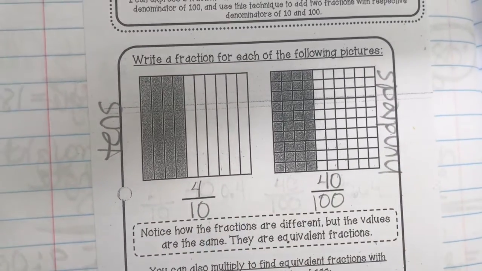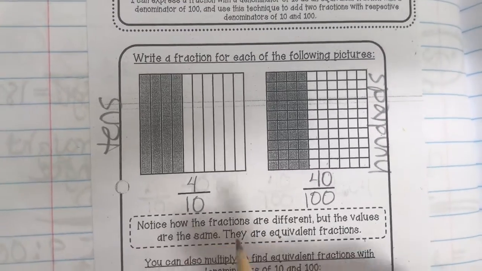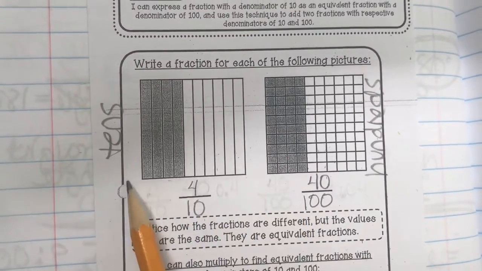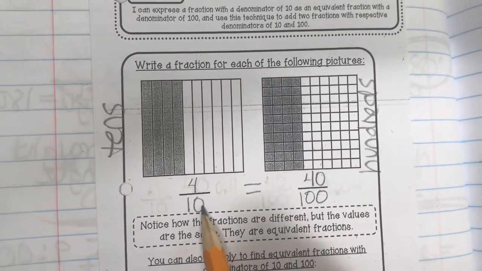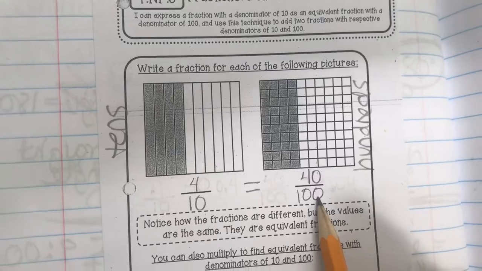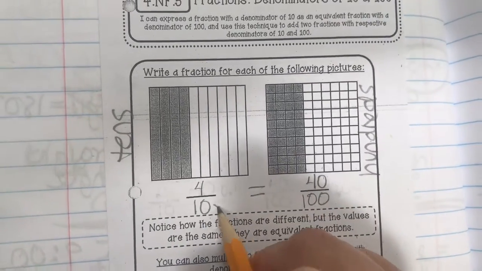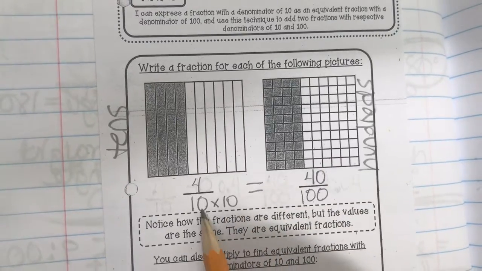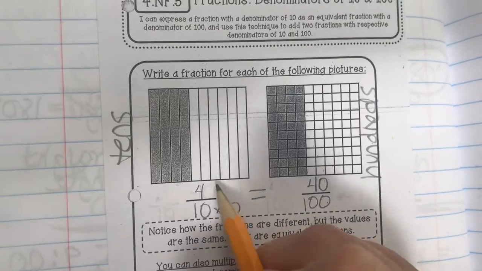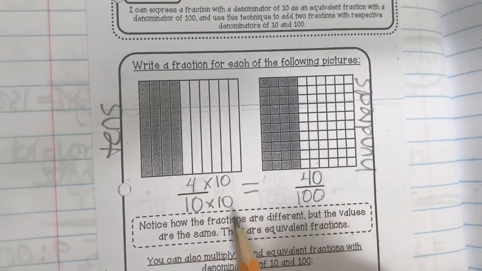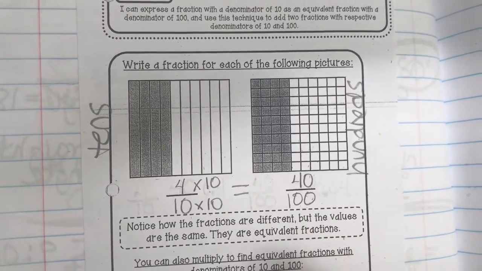For this particular standard, we're talking about how do I get these to be equivalent, because we can see that they are the same amount of space. So I'm trying to make these equal. What do I have to do to these numbers to get them to equal these numbers? I can see here that what times 10 gets me to 100? It's times 10. So 10 times 10 got me to 100, and whatever I do to the bottom, I must do to the top. Whatever I do to the top, I must do to the bottom.